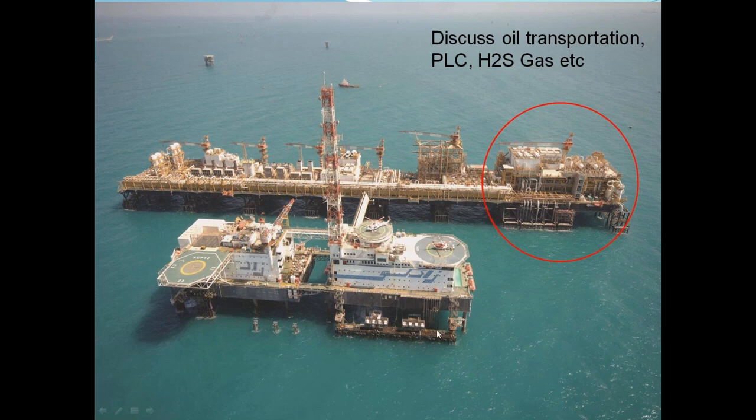This is a process platform. We call this a process platform. And what are the small structures you are seeing right here? 1, 2, 3, like that. Around this structure, we have around 50 or 60 platforms like this. These are called wellhead platforms, WHP.